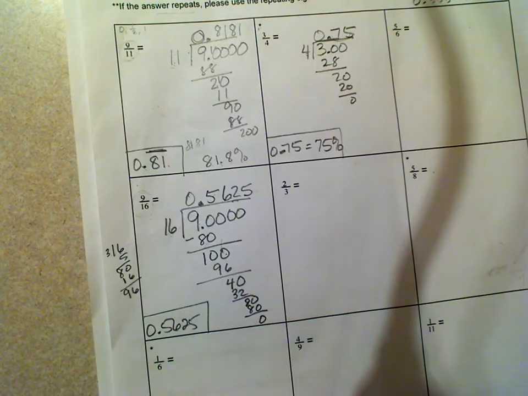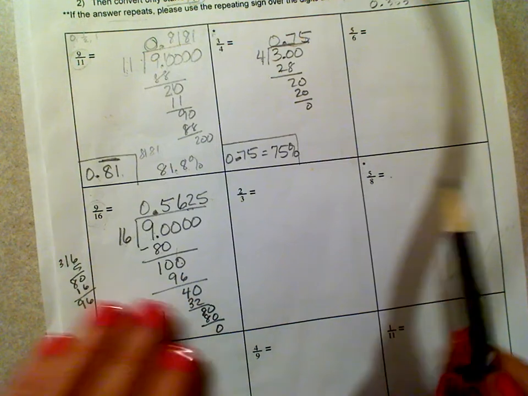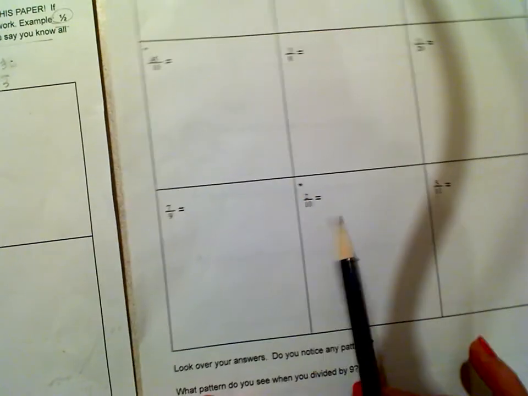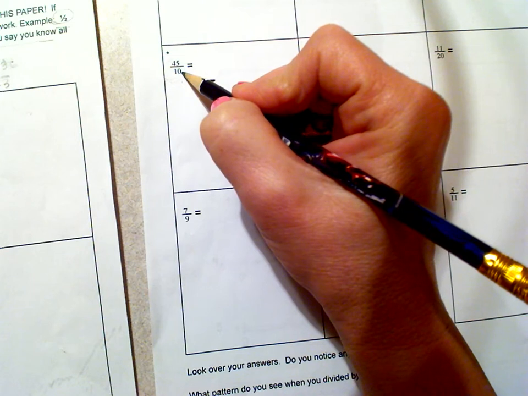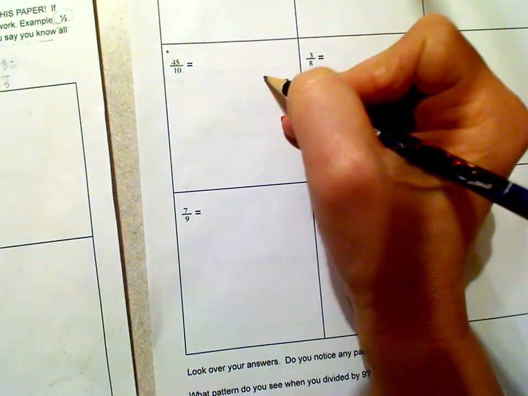That's okay. Now, watch the starred ones. When you finish this, yes, there are quite a few, but it's good practice. Watch the ones where your numerator is larger than your denominator. You are going to get a whole number and then a decimal. Then I want you to answer these questions.